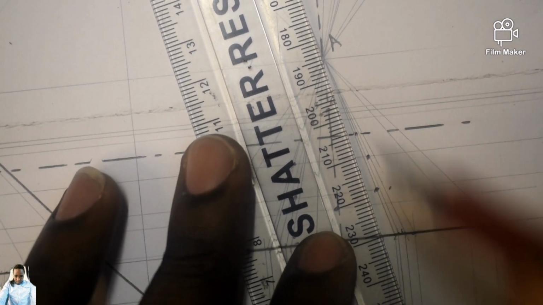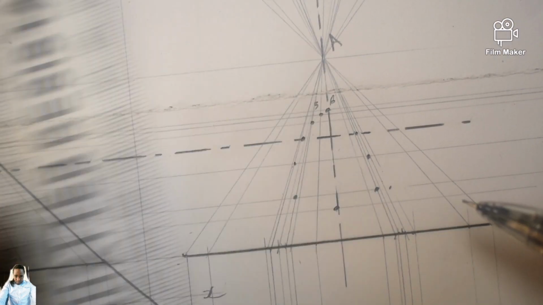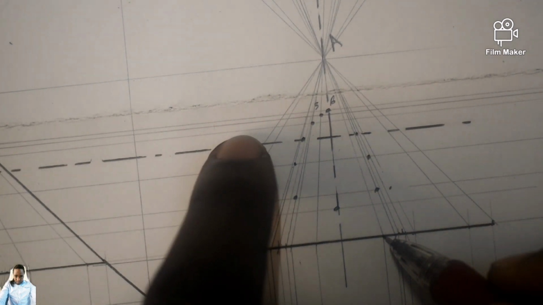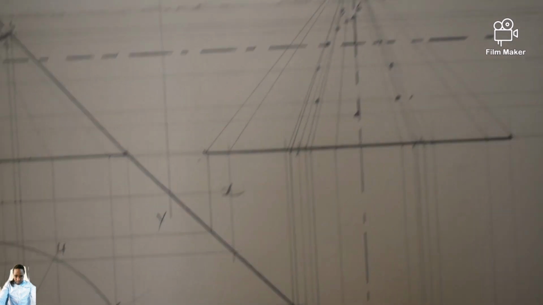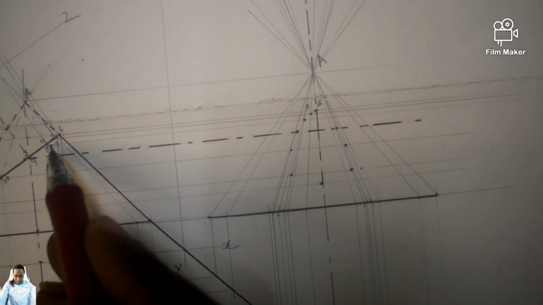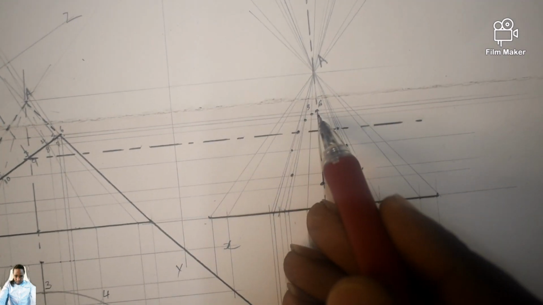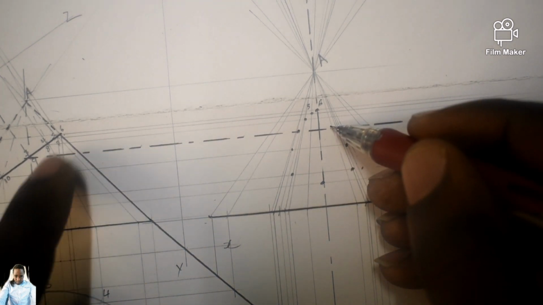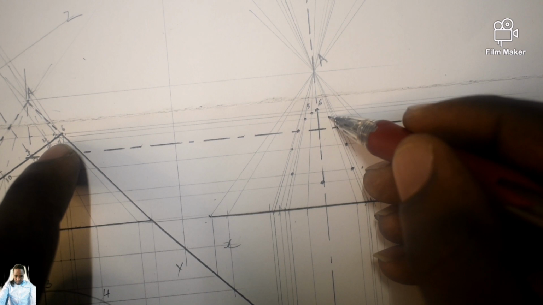So this is point 8 in line with 4. Remember, the in line with 4 I'm talking about is right from your front view. So 4, which is this one.